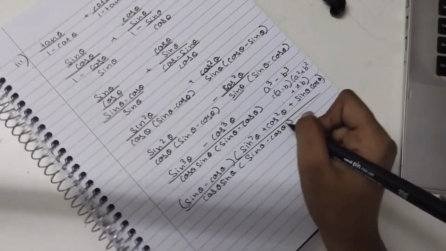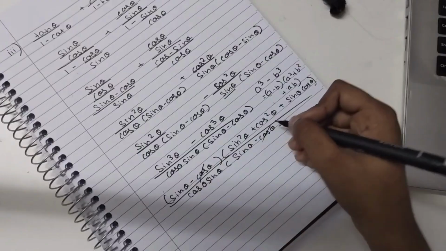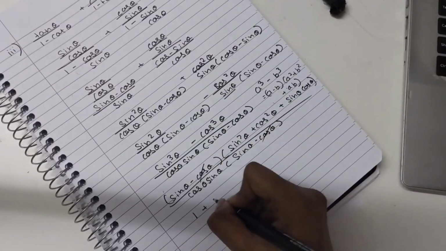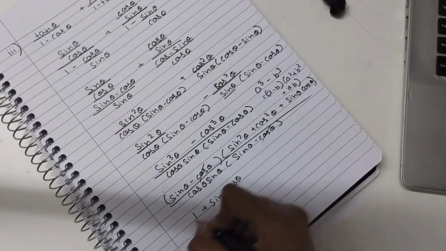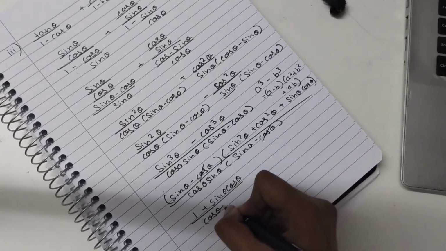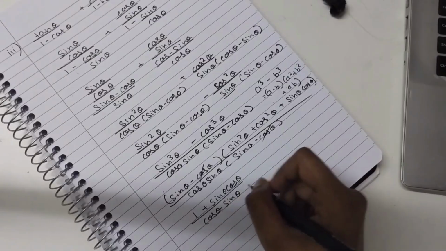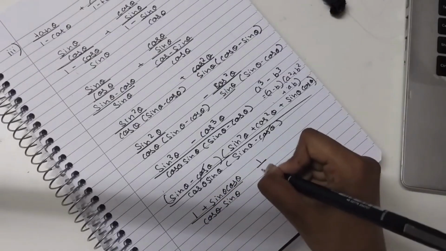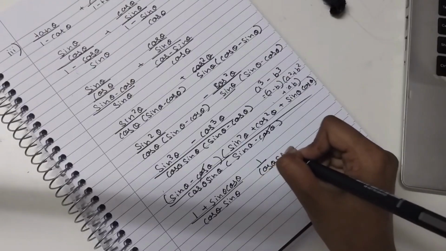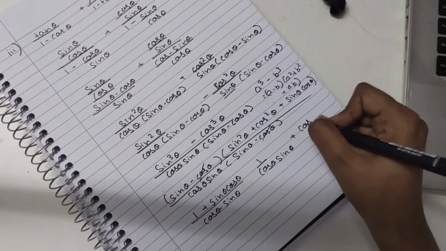And sine theta minus cos theta will get cancelled. So we will be left with sine squared theta plus cos squared theta, which is equal to 1. So 1 plus sine theta cos theta by cos theta sine theta. And since cos theta sine theta is common for both the terms 1 and sine theta cos theta, we can write it as 1 by cos theta sine theta plus sine theta cos theta by cos theta sine theta.